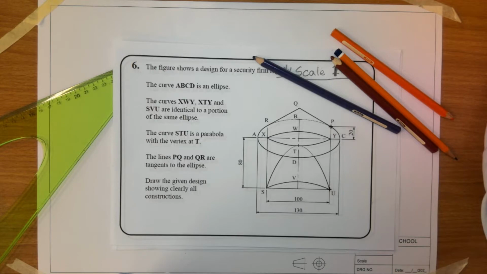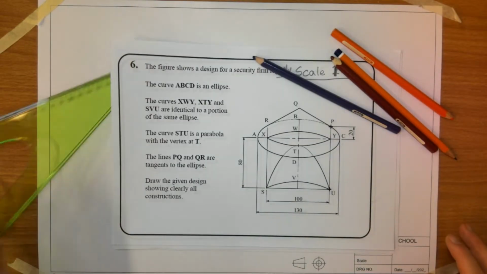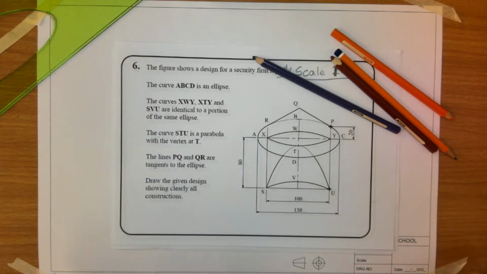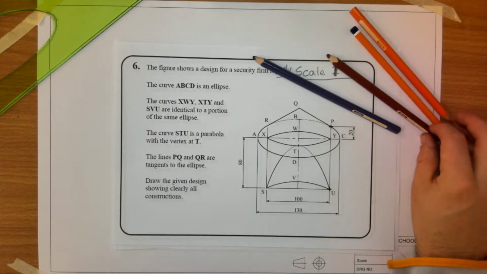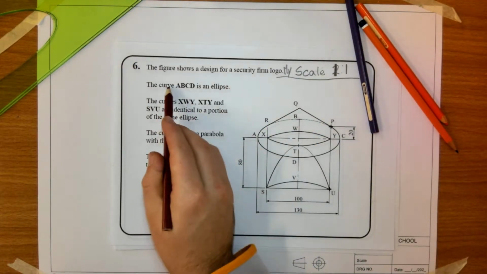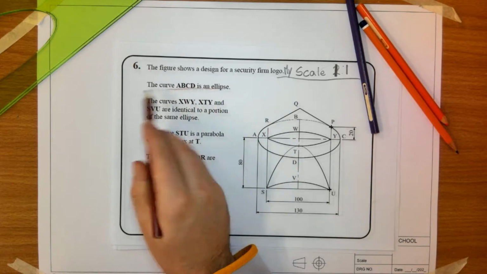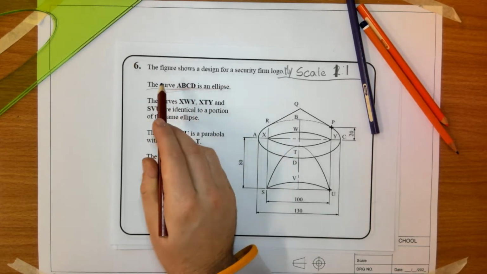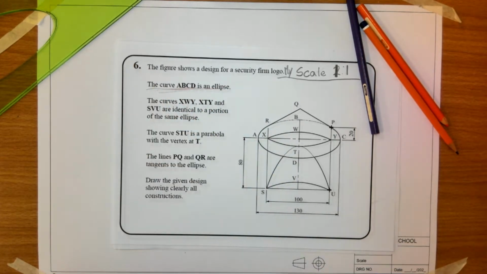Okay, so welcome to this question on the 2014 DEB higher level mock exam, technical graphics, question QB6 higher level. So, the ellipse and the parabola. Security firm logo. So ABCD is an ellipse. It tells you very little info in the text other than that, right?